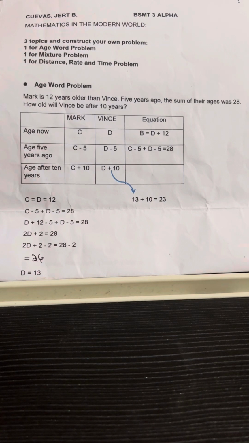Today I will be discussing the age word problem, mixture problem, and the distance, rate, and time problem. First is the age word problem. We have here a problem.